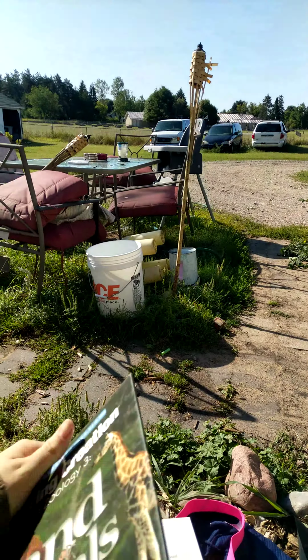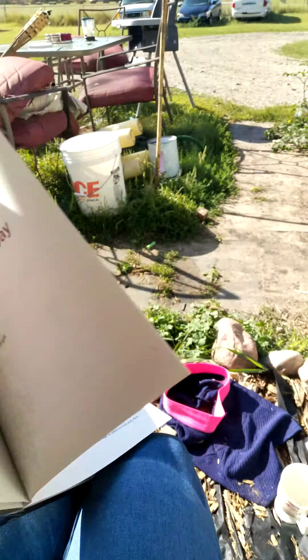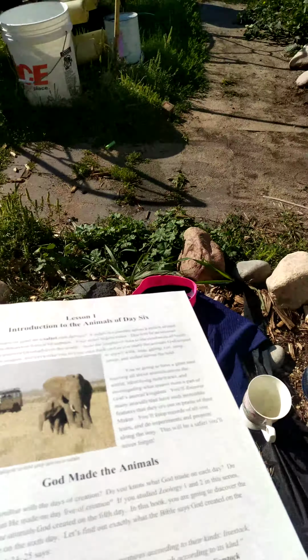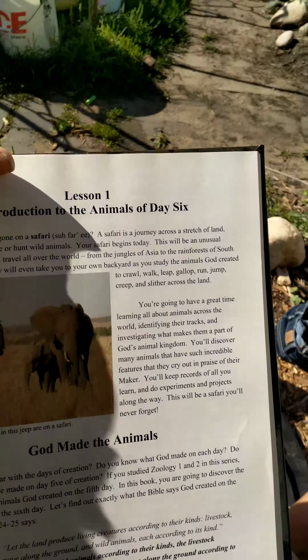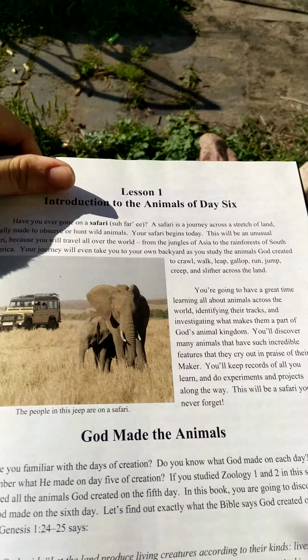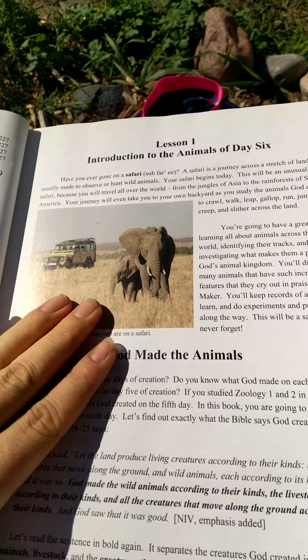We are starting Exploring Creation with Zoology, Land Animals of the Sixth Day. We just read the first paragraph and it introduced the safari. I thought, well, maybe our cousins would like to listen to this too, so we're going to read to you guys as well. And if it works, great.